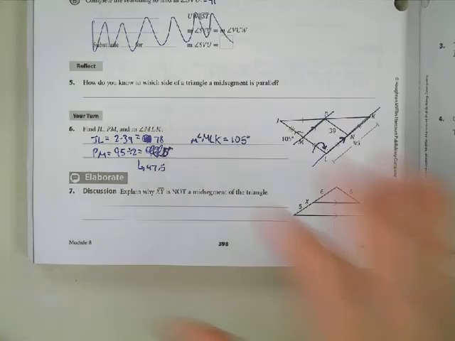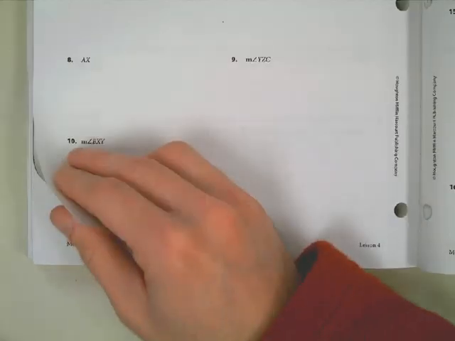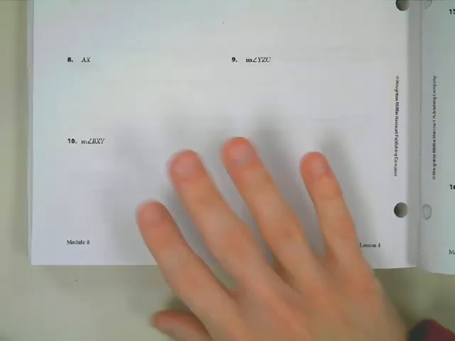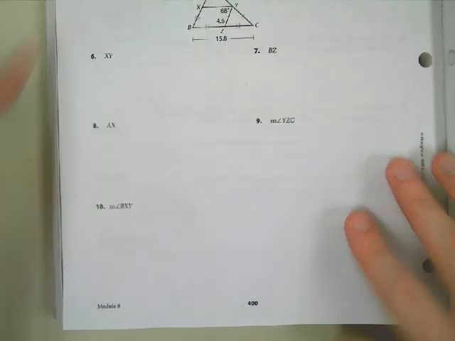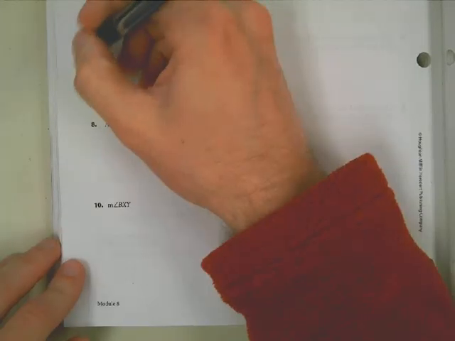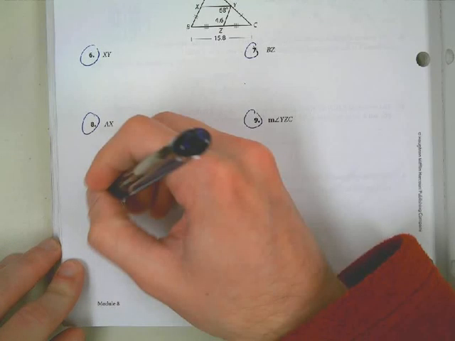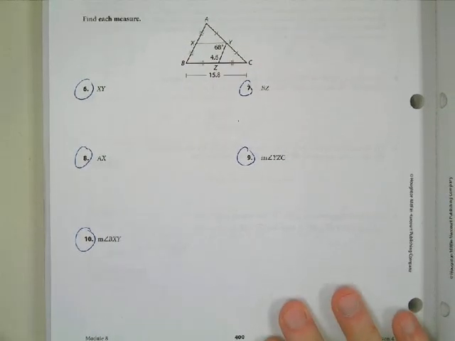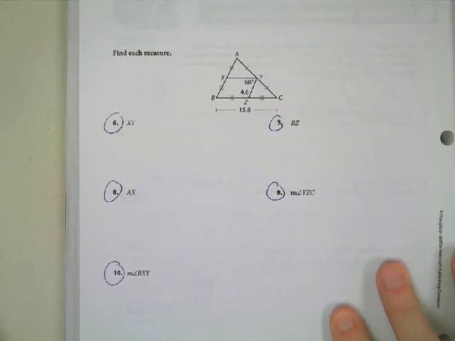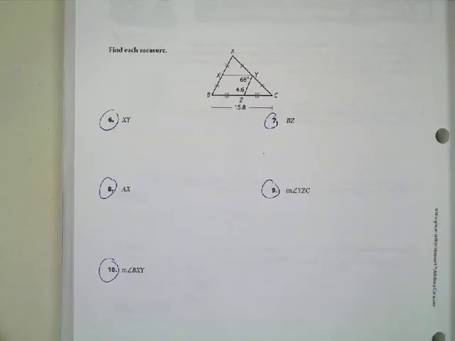So what I would like you guys to do on page 400 is go ahead and try to answer 6 through 10 for some practice, and I'll come around and help as necessary. Actually, I'm going to zoom in some, and then, Kate, I'll get you in one second. Okay, so go ahead and get started, please. We'll see how you do with it.